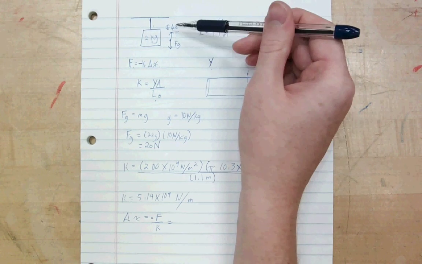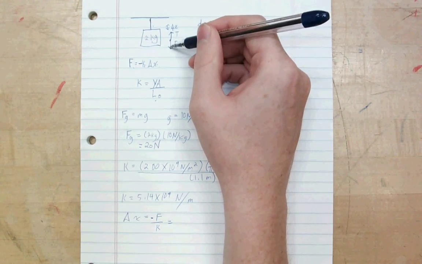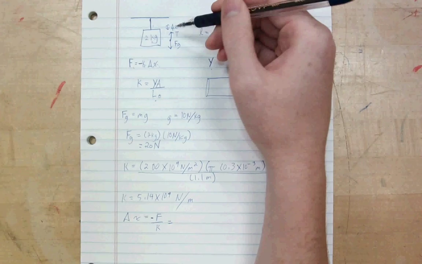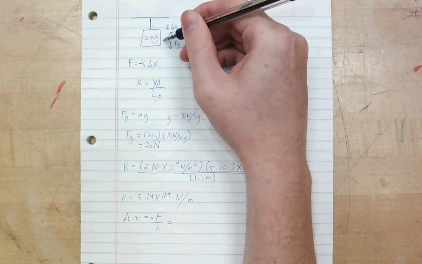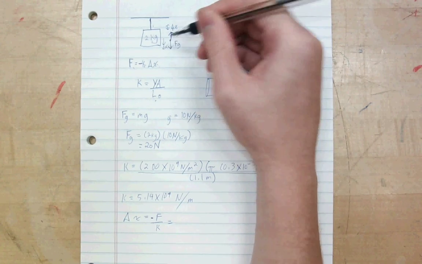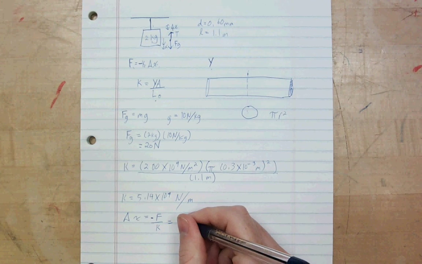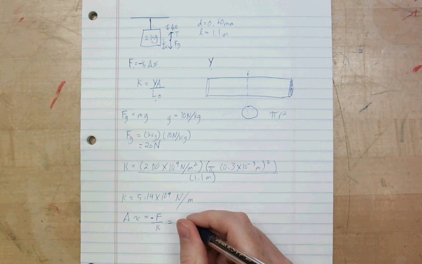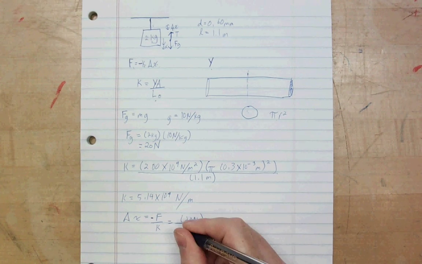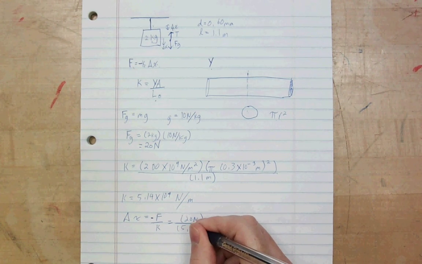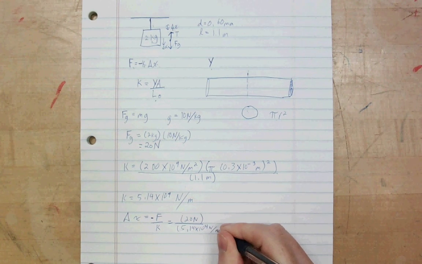So I know Fg equals T, and so if you were wondering, wait, won't the thing stretch in the same direction as the force? It seems like that negative shouldn't be there. That's the reason. We're actually talking about the tension force. So the force pulls this way, and the string gets stretched a delta x down. So our delta x is going to be, if I start subbing in my numbers, 20 newtons over 5.14 times 10 to the 4th newtons per meter.